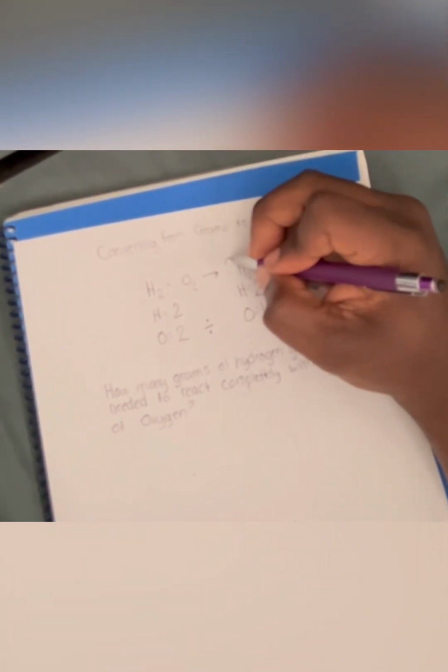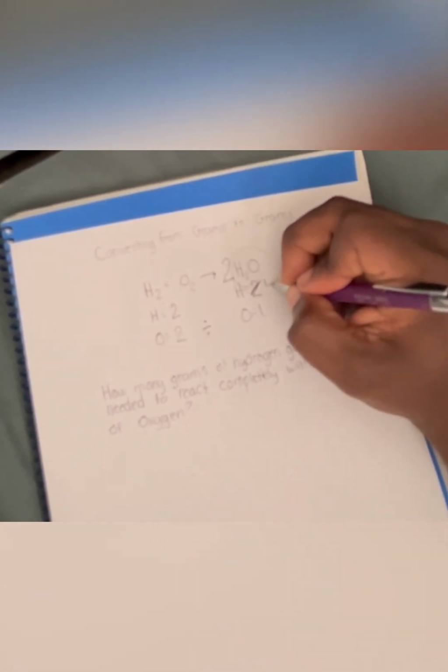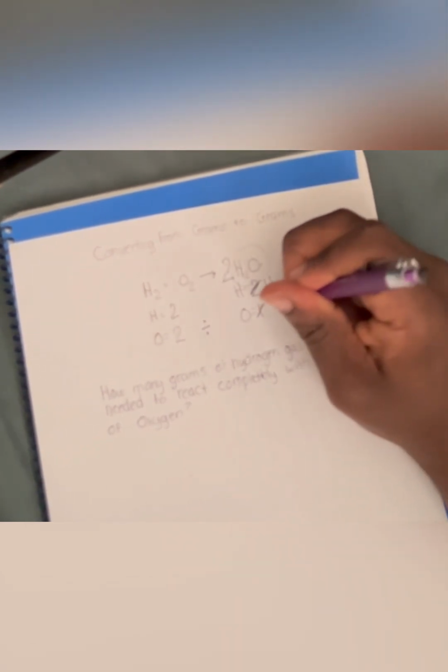So we can take 2 divided by 1, and that's going to give us 2. So put a 2. Because it's with the O and this is all 1, you have to put the 2 in the front. So now you multiply that 2 times all of this. 2 times H2 is 4. So cross out the 2, make it a 4. 2 times O gives us 2. So cross out the 1, make it a 2.